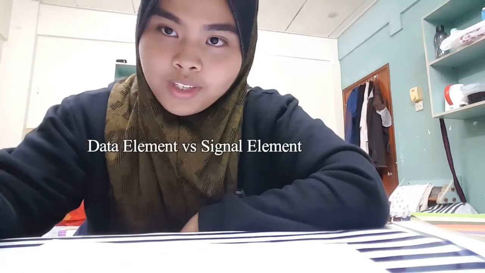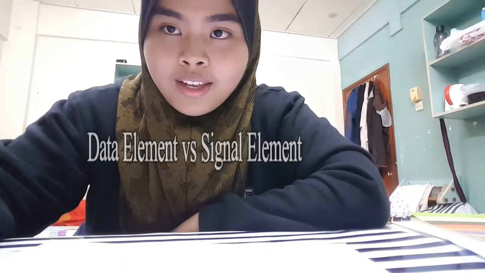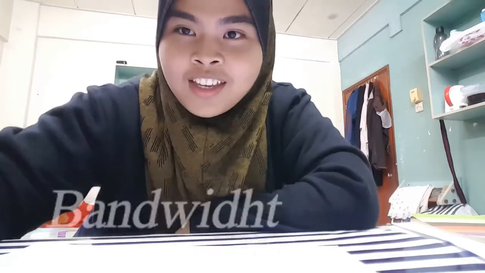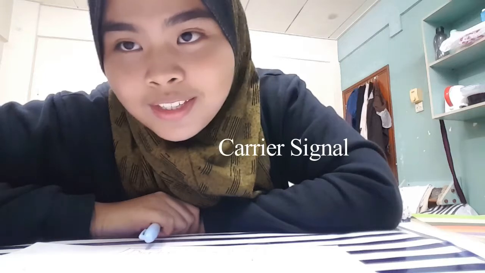Okay, there are four aspects in digital to analog conversion. The first one is data element versus signal element. The second one is data rate versus signal rate. The third one is bandwidth, and the final one is carrier signal. The data element is the smallest piece of information to be exchanged, the bit. And the signal element is the smallest unit of a signal that is constant.